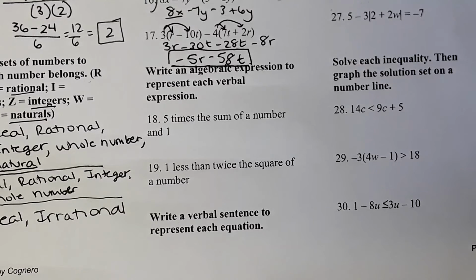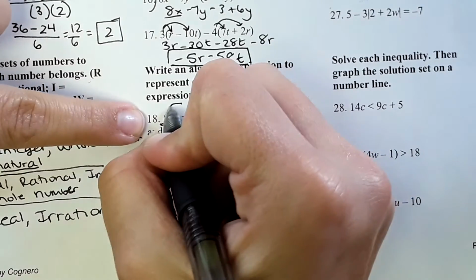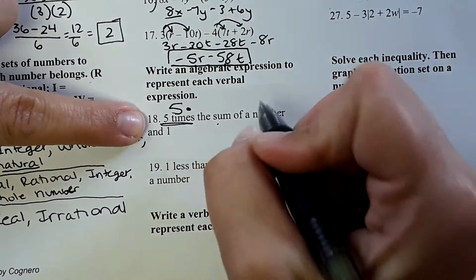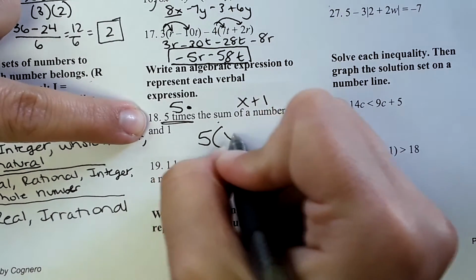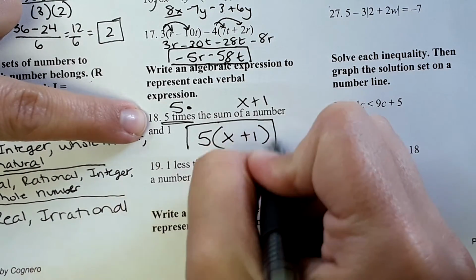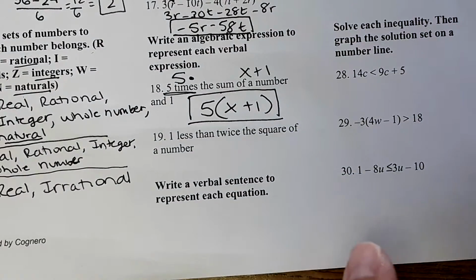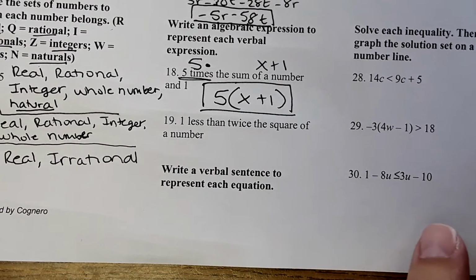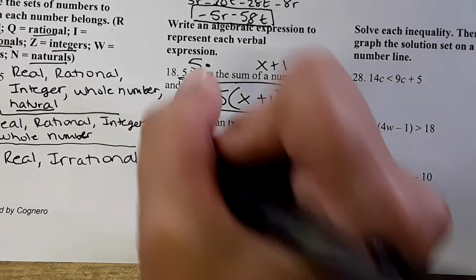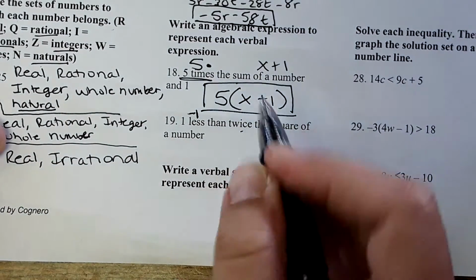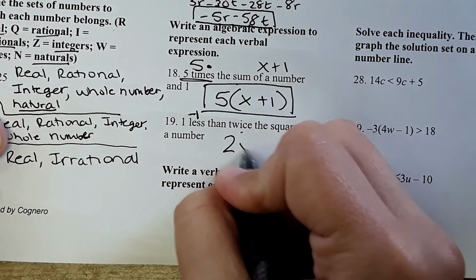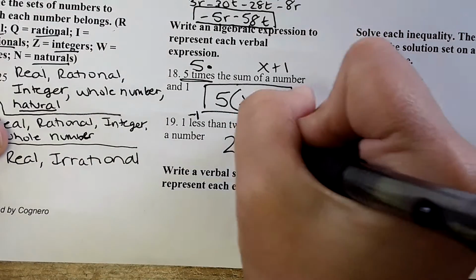Next, write an algebraic expression to represent each verbal expression. 5 times, so I'm thinking 5 times the sum of a number and 1, so x plus 1. So writing this out, 5 times that would look like this. Number 19: 1 less than, so we're going to be subtracting 1 from whatever we do. Twice the square of a number, minus 1.